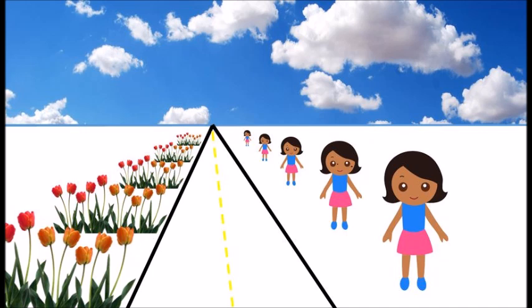We also discussed using a vanishing point. A vanishing point is 1 dot on the horizon line where you would line things up, such as the road. That makes things appear that they are going back in the distance. And then finally, the third technique is to change the size of your objects.